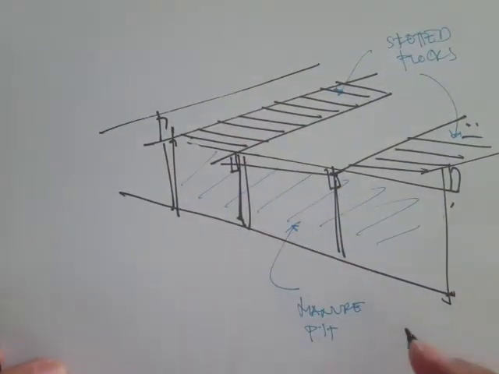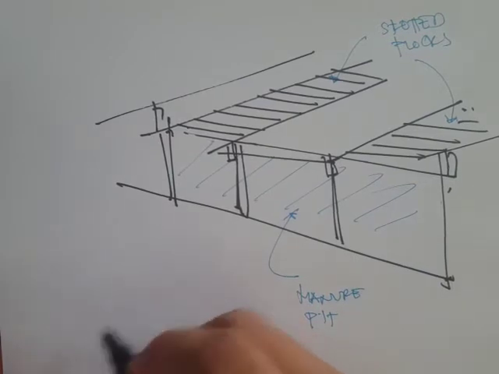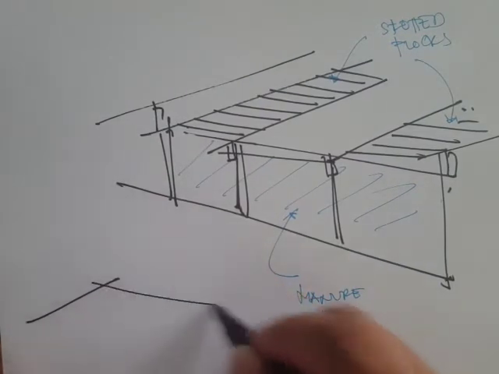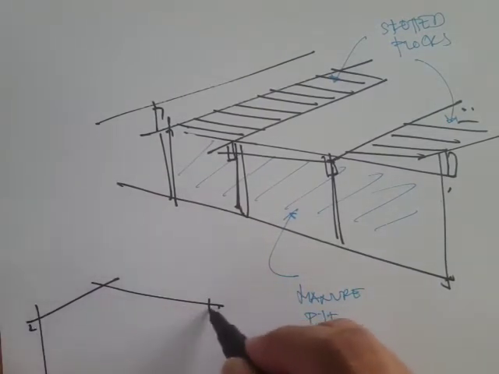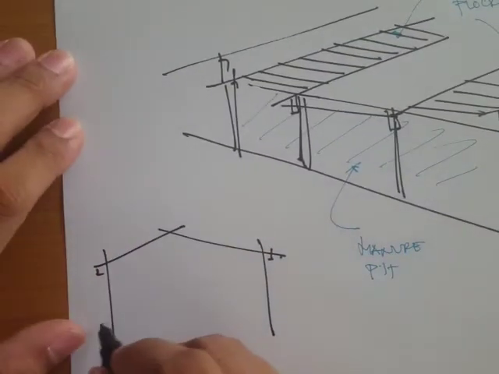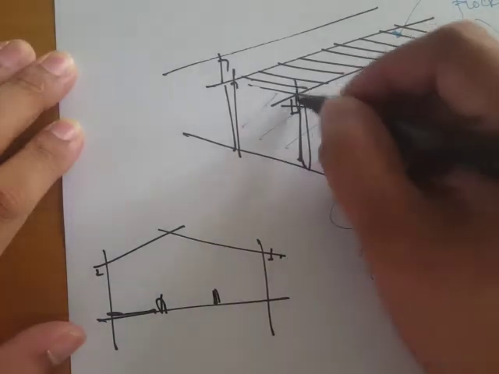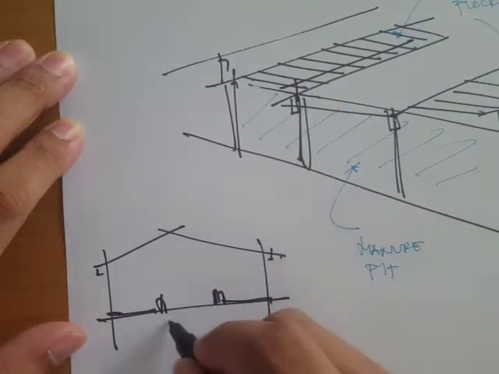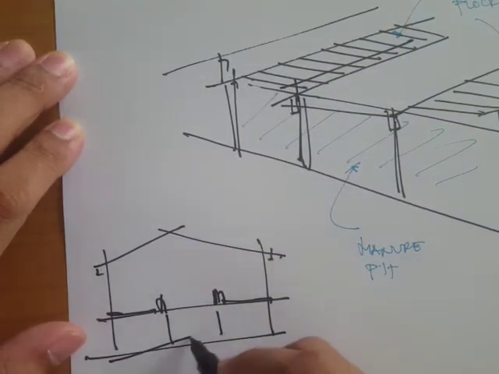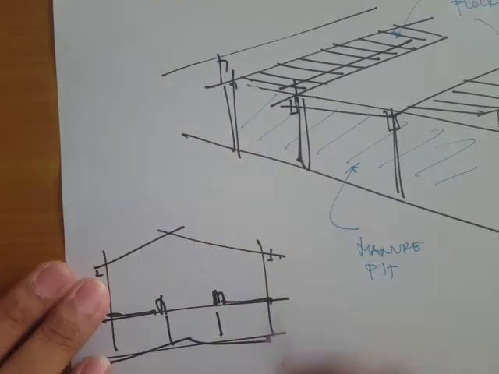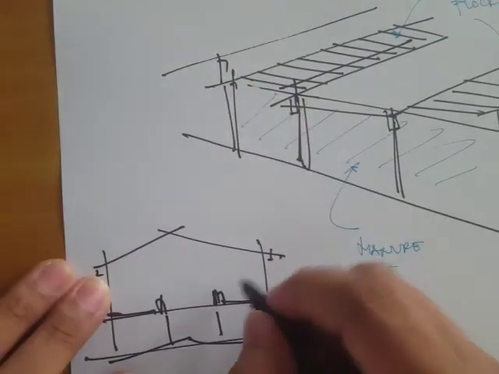If we view it in a section view, then probably it's like this. The swine or the livestock is here.